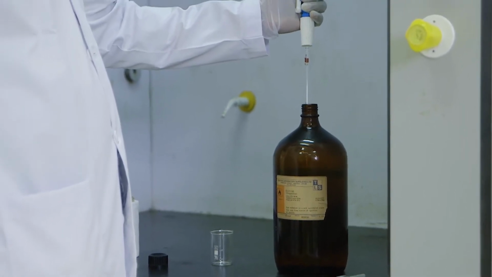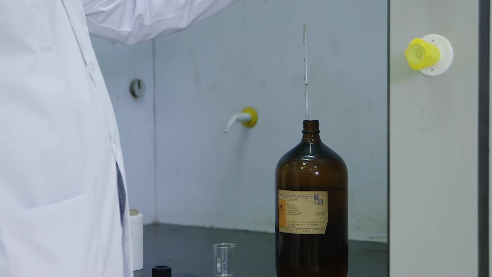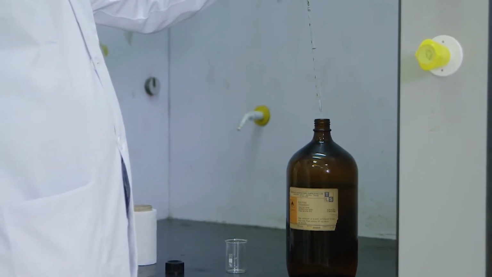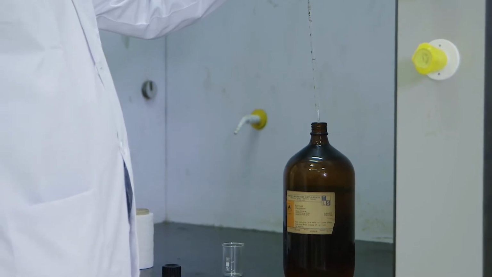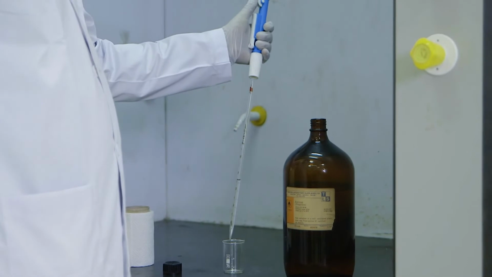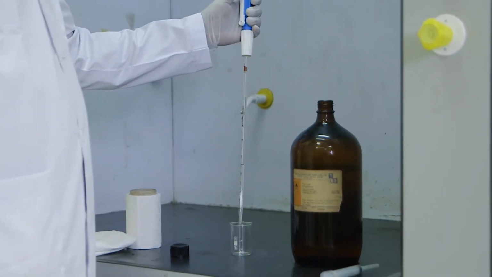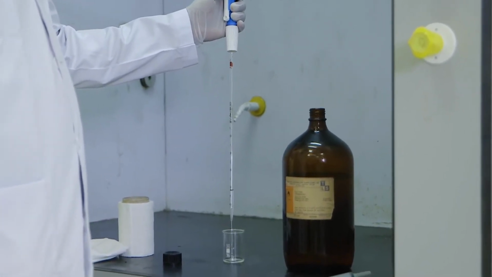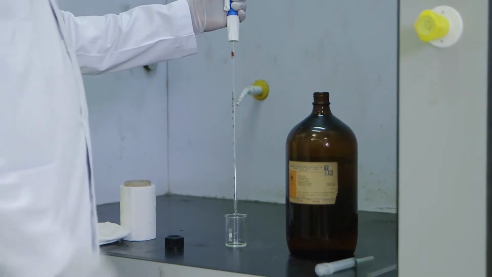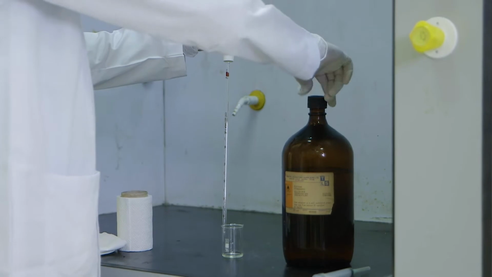So, this is a fume hood, and for all chemical handling you have to use this fume hood. Our chemical is acetone. So, we move a little bit of acetone to a beaker from a container.